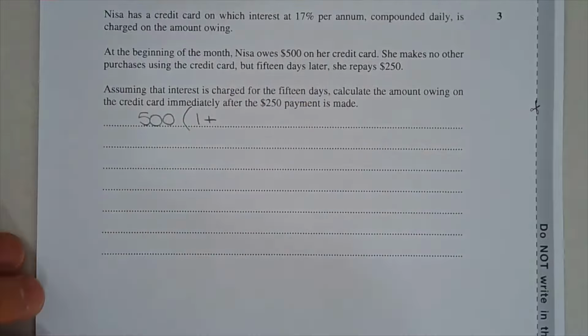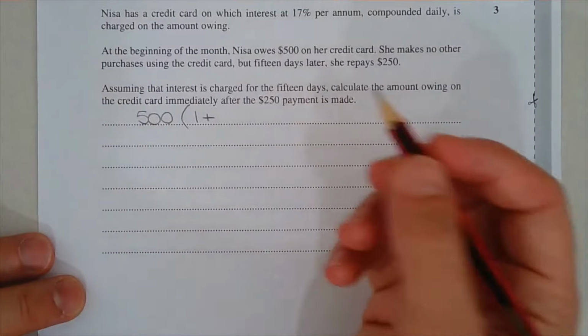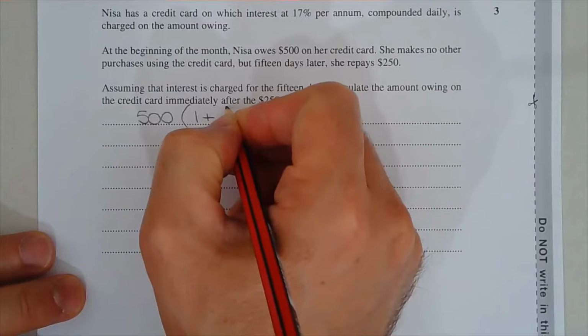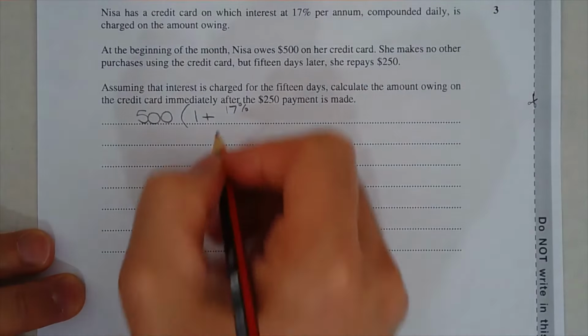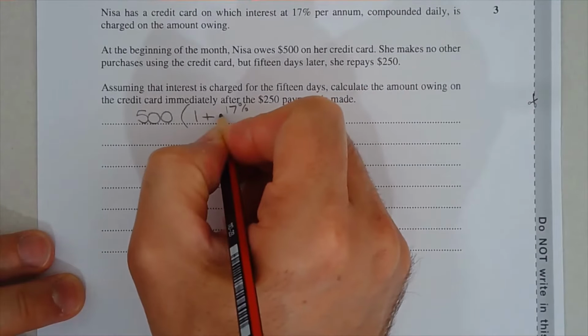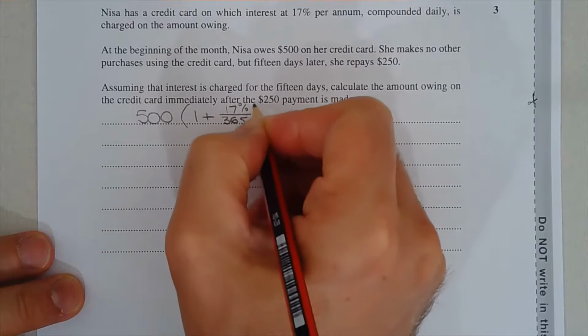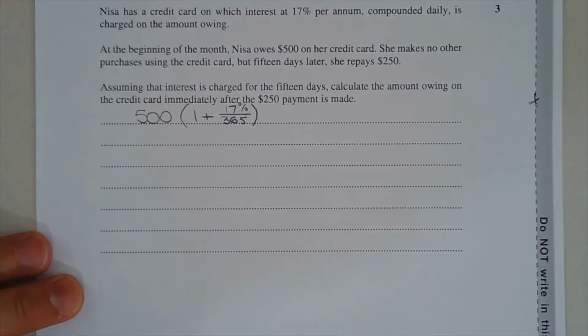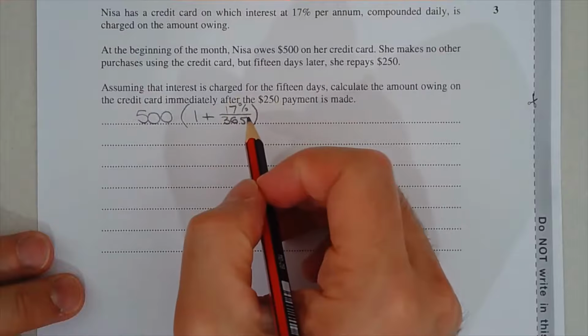Now we're going to add the interest, and that's going to be compounded. So it's 1 plus r to the power of n, but it's 17% per annum compounded daily, so we need to divide that by 365. And there's 15 days worth of interest on that.